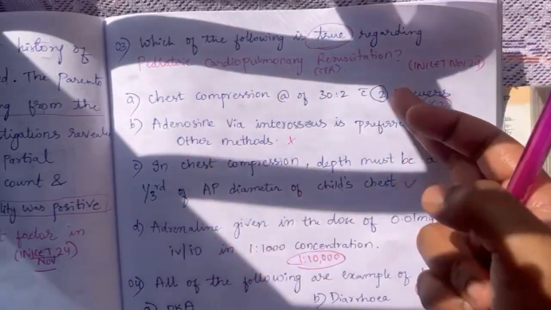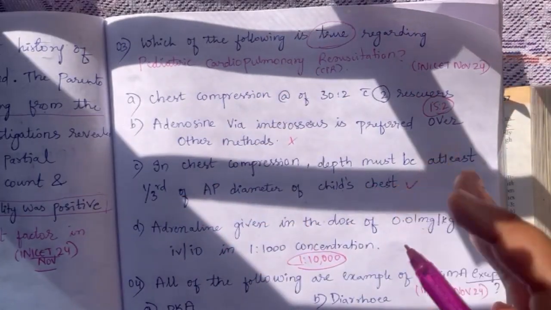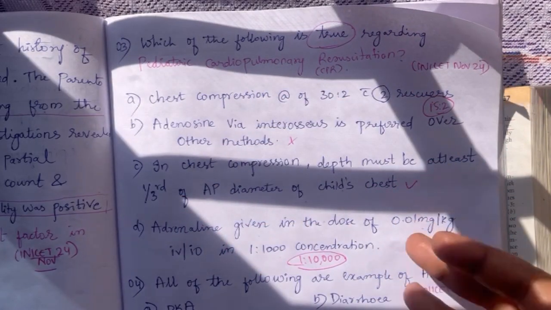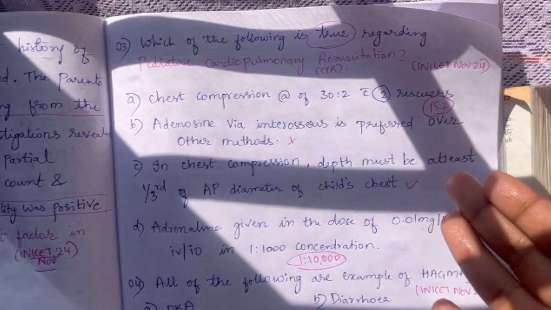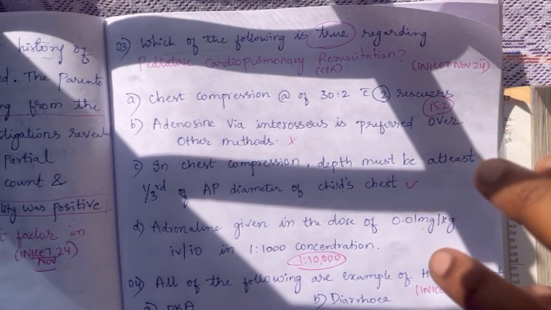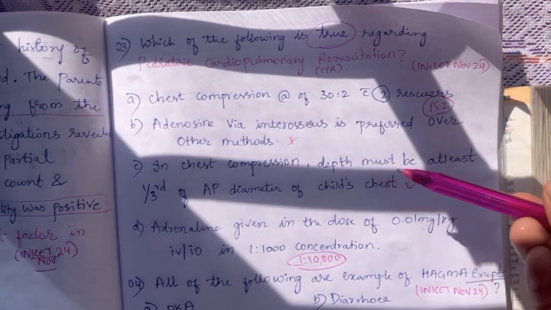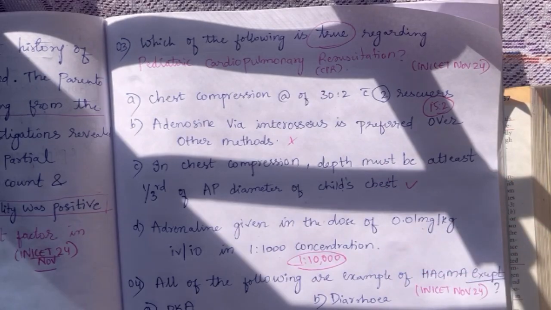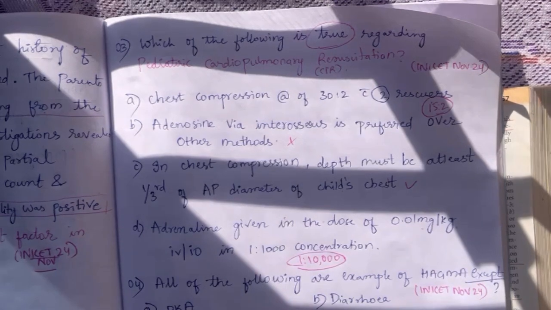While seeing this question directly, though we know the correct answer, we sometimes feel confused. Is this the correct answer? Is this the correct answer? So if you know your numbers well, if you know your concepts well, you can easily answer this question.